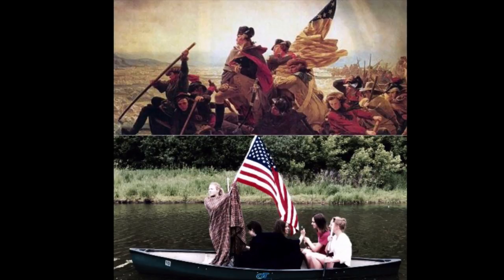Emanuel Leutze was a German artist who immigrated to America and painted Washington Crossing the Delaware in 1851. His painting evokes patriotic emotion. Romanticism assigned high value to the achievements of heroic individuals and artists like George Washington.